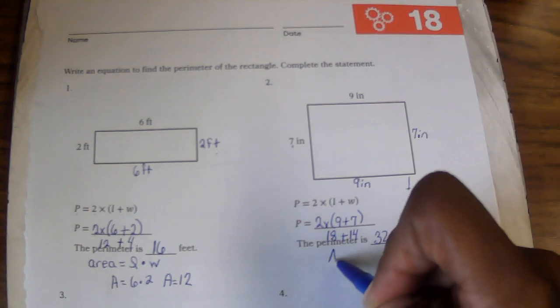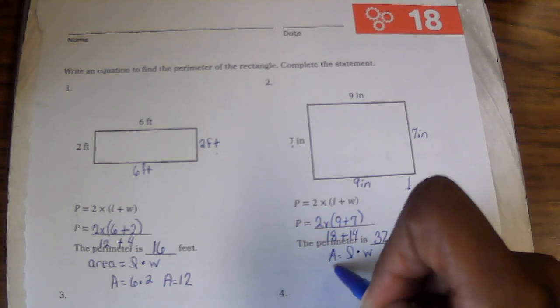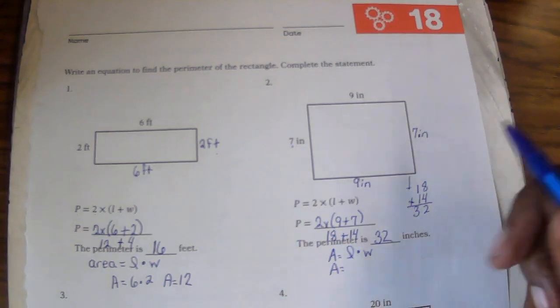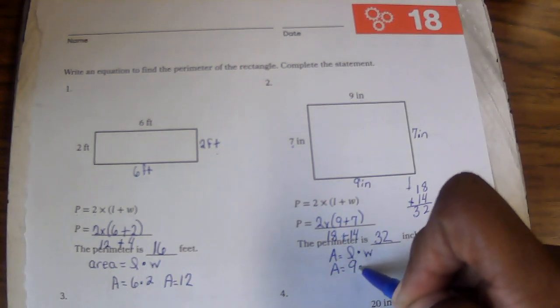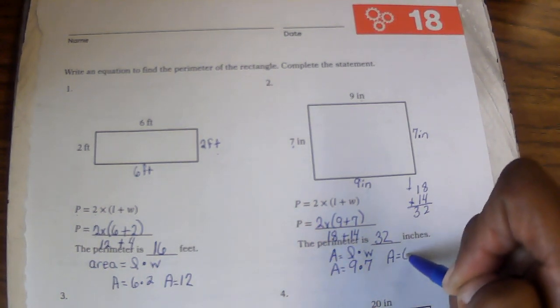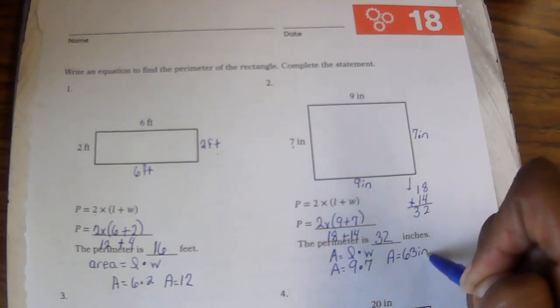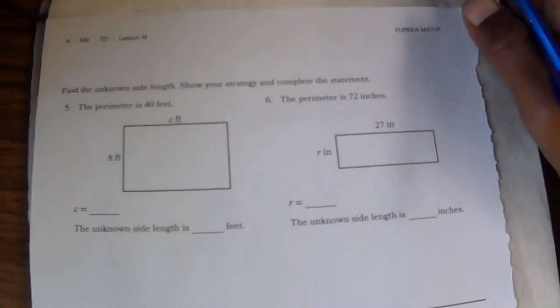Now we're looking for area. And we know area equals length times width. Area equals, okay, the length times width. Remember, a top or a bottom times one of the sides. So that is 9 times 7. And I know 9 times 7 is 63 inches. Okay. Now, for your homework, you have 3 and 4 I want you to do. Now I want to do number 5.